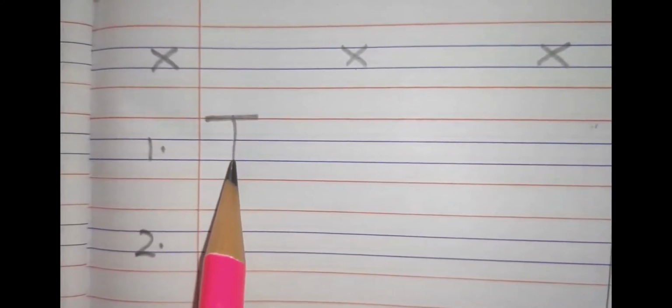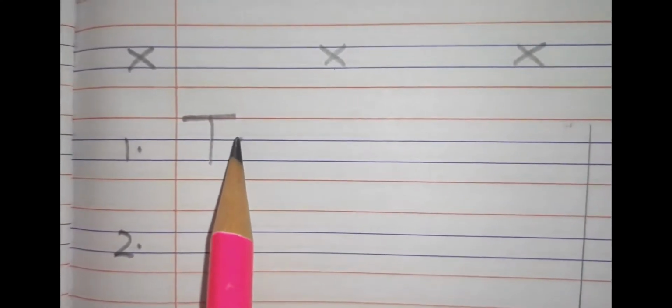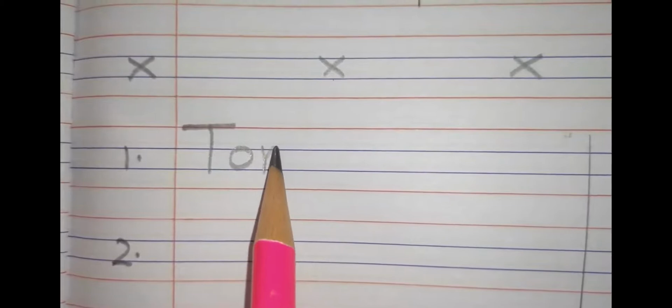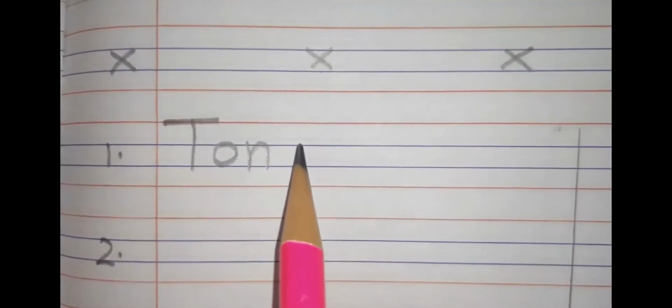Now, next word. It's tongue. First we have to draw a sleeping line. Then a standing line in the middle. For O, circle between blue lines. N, standing line, go up and make a curve.